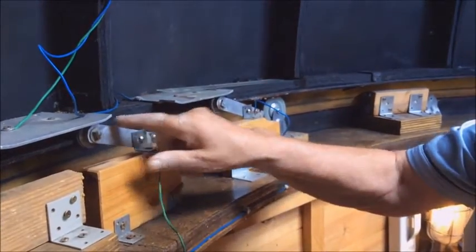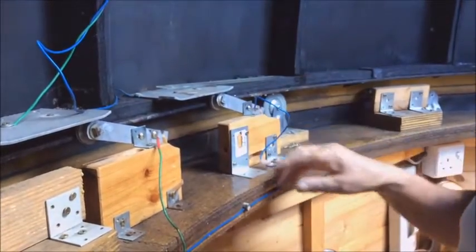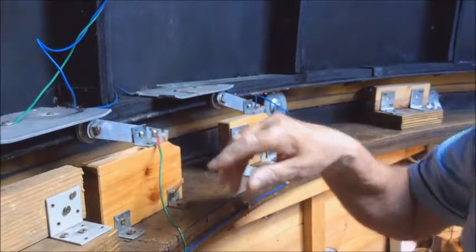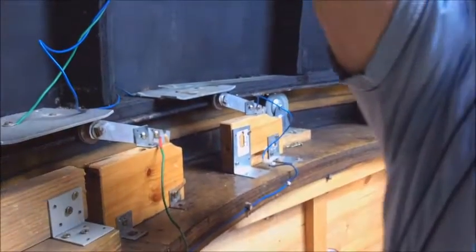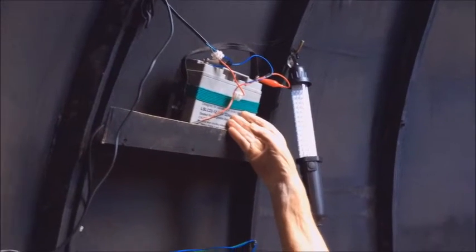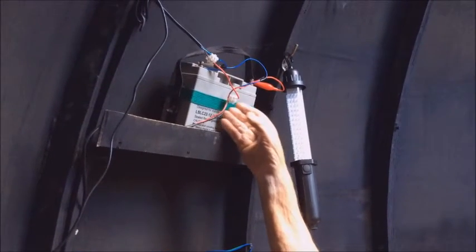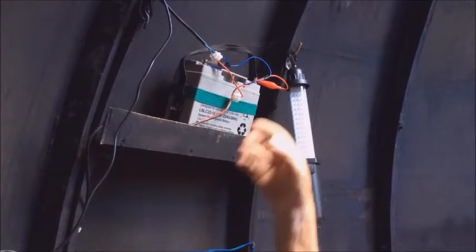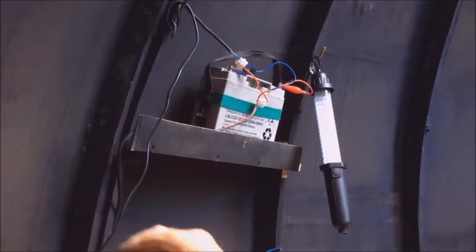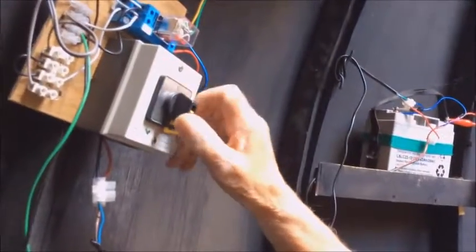The little wheels make contact with the plates and deliver 12 volts to the dome opening motor. This power supply is kept topped up by the solar panel on the outside of the dome and just supplies power to the manual opening switch to the dome.